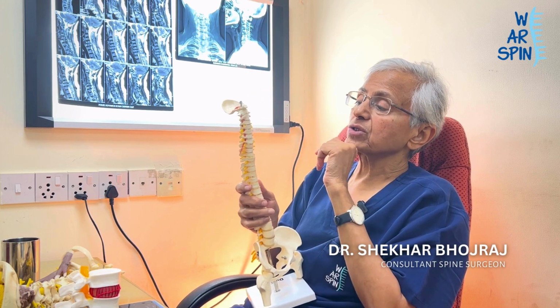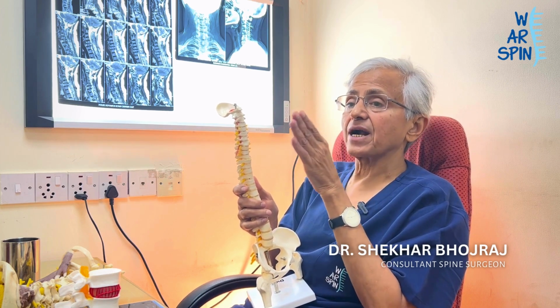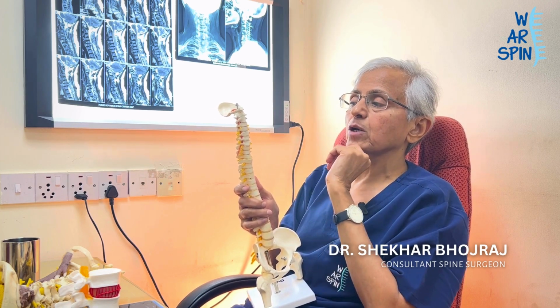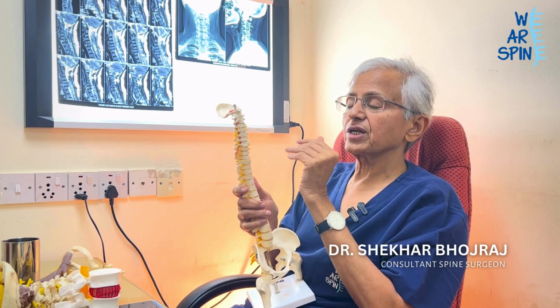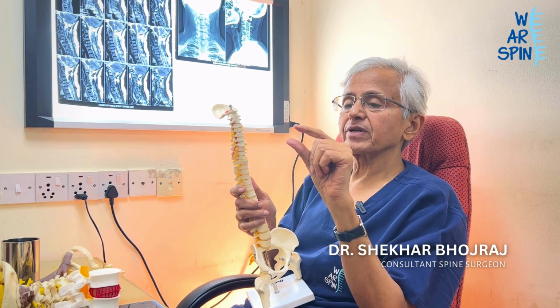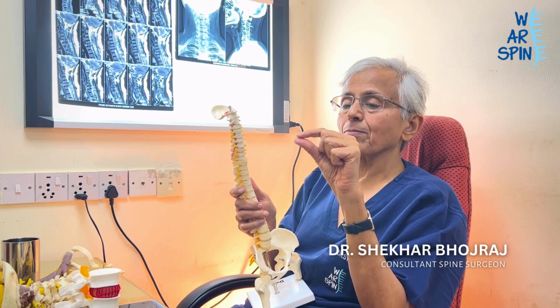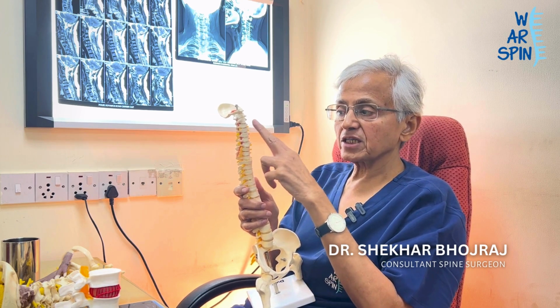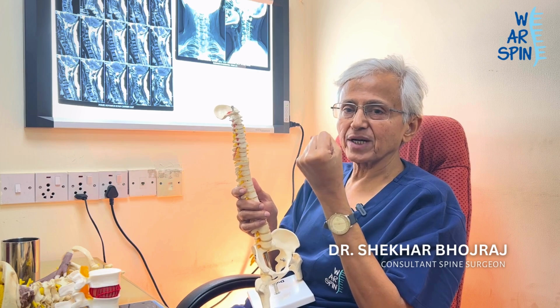So if the spondylosis progresses, as with advanced aging or not taking care of spondylosis in early stages, then the space between the bones is so much compressed that the small nerves as well as the major nerves could get compressed.